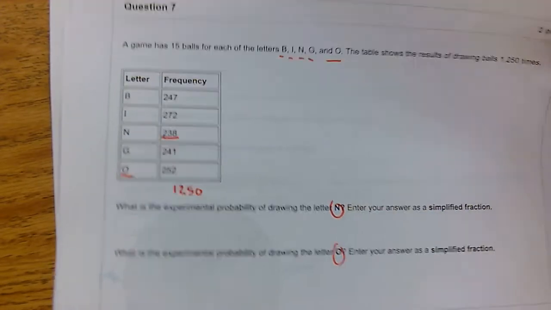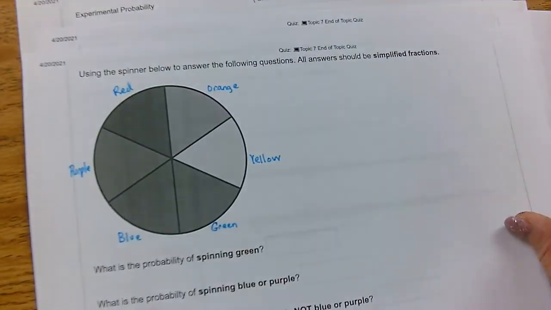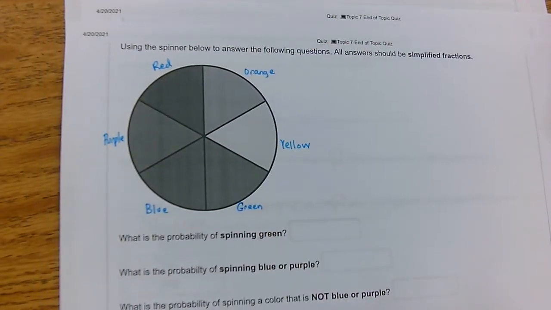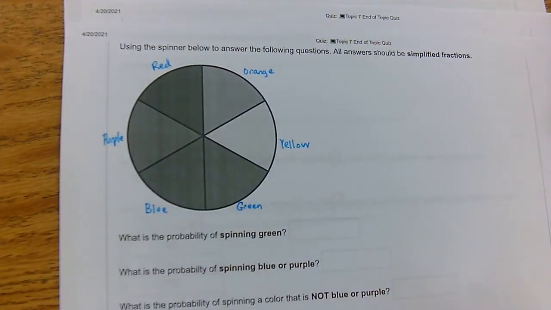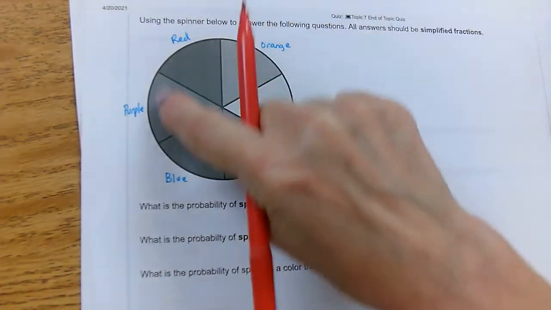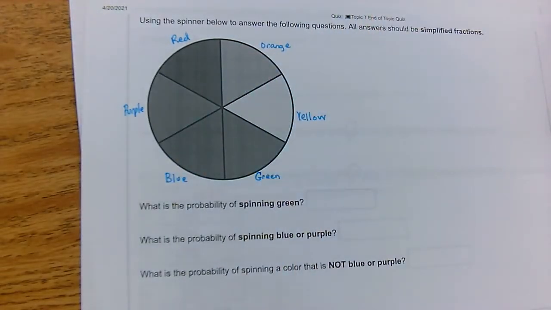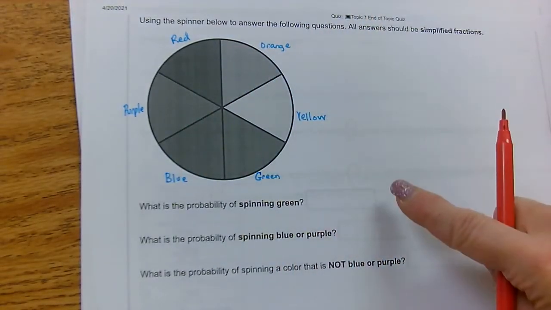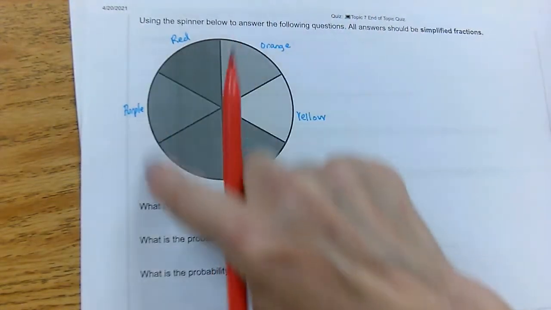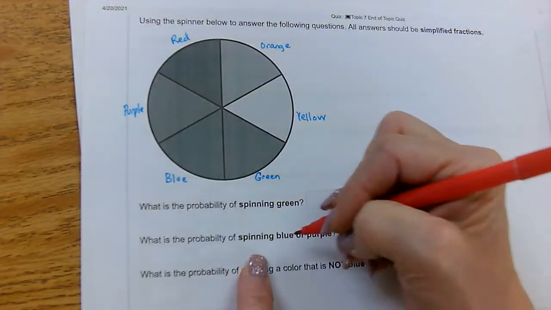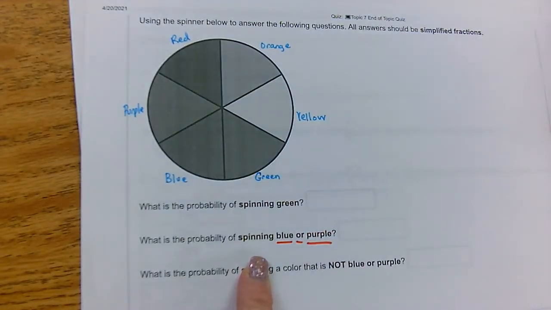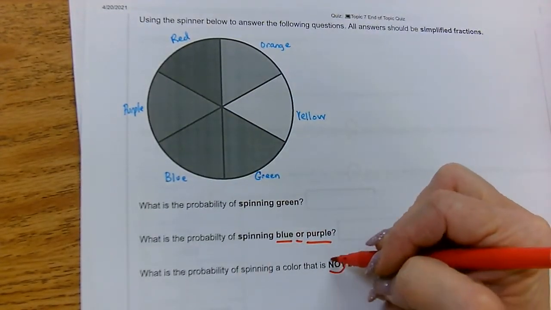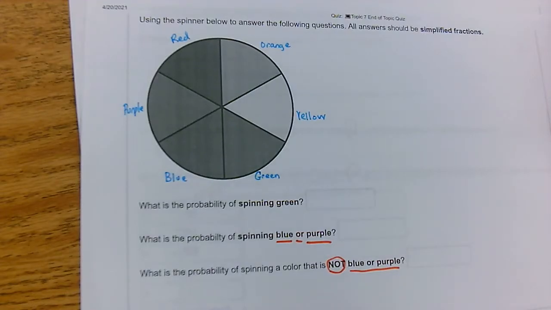Question number 8. On question number 8, look here, you use the spinner below to answer the following questions. All answers should be simplified fractions. First, count how many spaces there are. Then determine probability of spinning green. Look, I've labeled these for you since you can't see the colors there. Probability of spinning blue or purple, so you get to combine those. Or the probability of not blue or purple. So make a fraction over the total and simplify if it will simplify. Question 9.